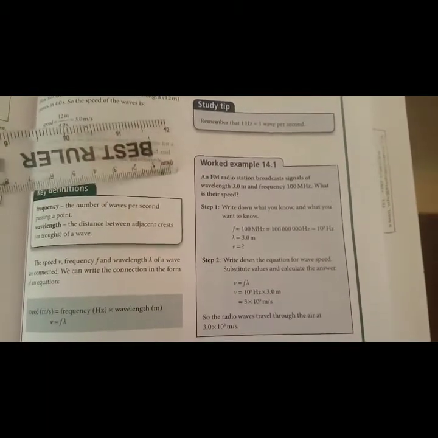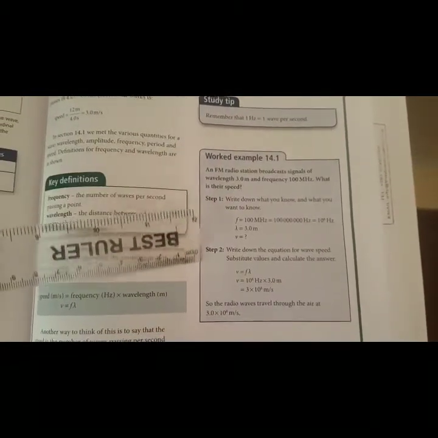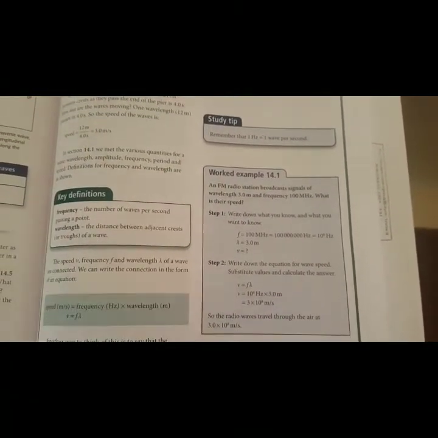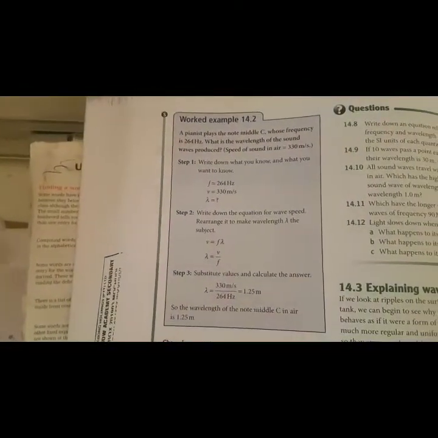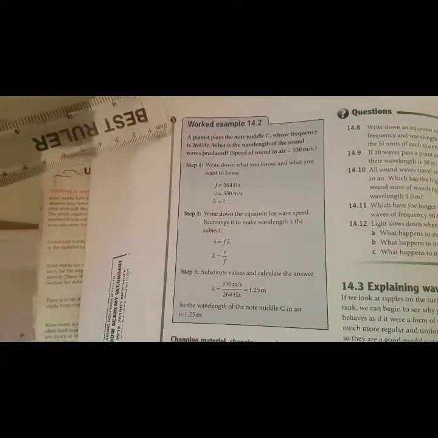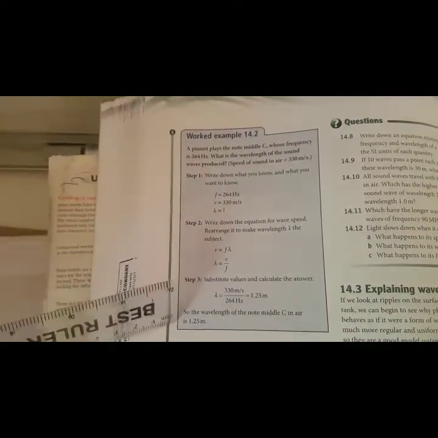We've got some worked examples here, which I'm going to show. Focus on the wave examples where they are calculating using the wave equation. You also have another wave example here where they are calculating using the wave equation. You are just making the subject of the formula.